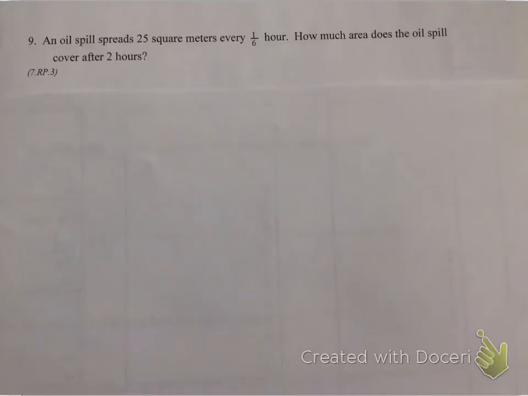We have an oil spill that spreads 25 square meters every 1/6 hour. Okay, I'm just going to underline my important information here. How much area does the oil spill cover after 2 hours? So we want to know how many square meters after 2 hours. There's a couple different ways to do this. So you may have chosen a different way to do this. You might have thought this out. If there's 1/6 of an hour, that would be 6 in an hour, 12. You could kind of think it out that way.